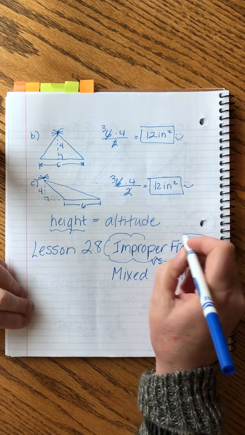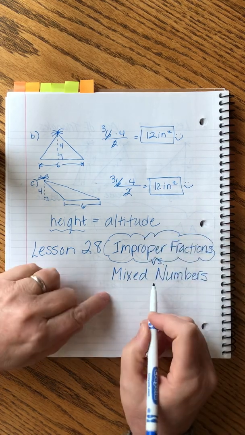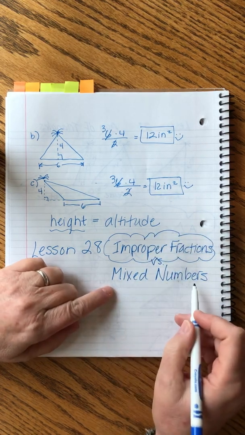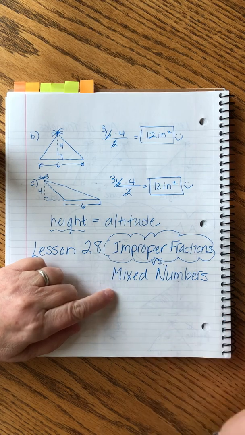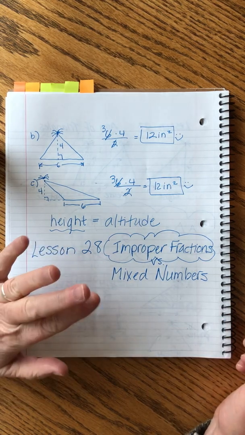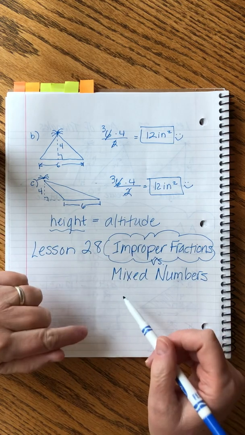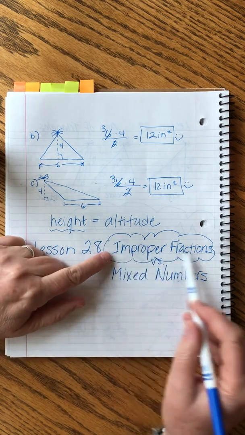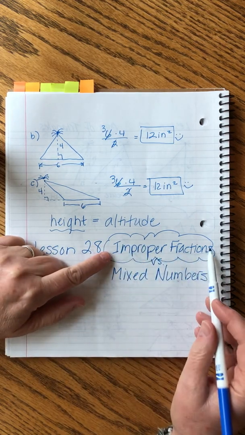I love a good improper fraction. And mixed numbers, those are the stuff of 5th grade. Okay, we're over them, we're done with them. They serve a purpose, but as mathematicians, we much prefer to shape our answers into improper fractions.